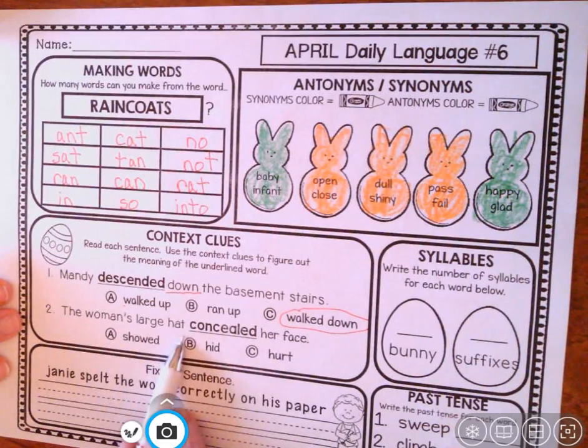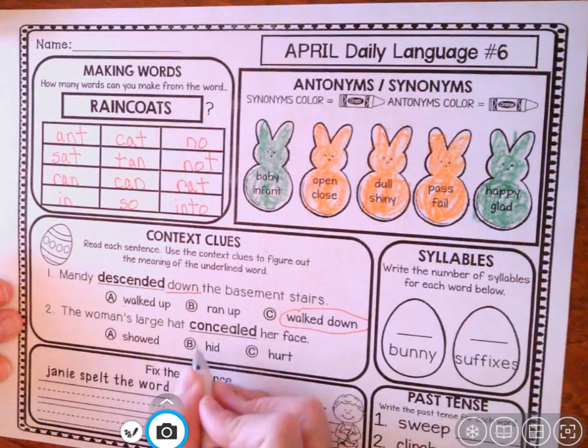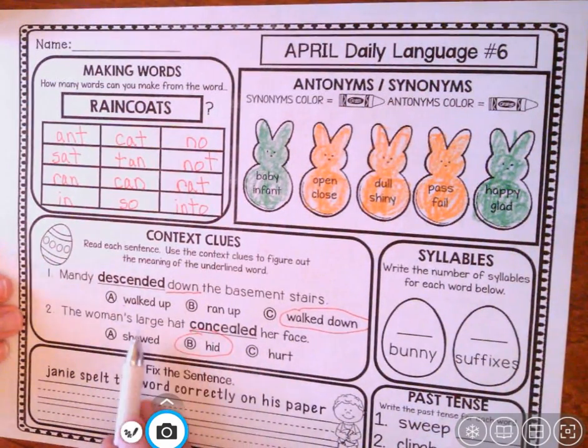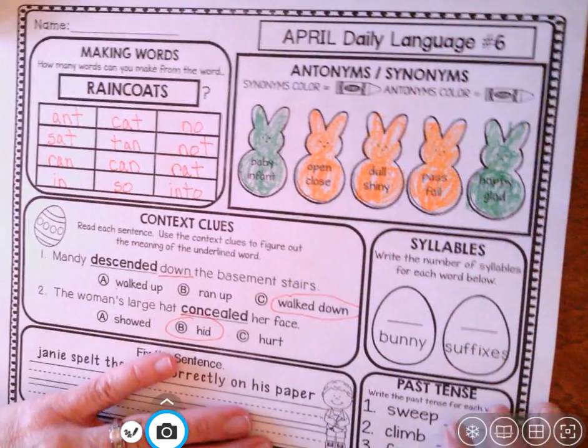Number 2, the woman's large hat concealed her face. If it's a large hat, is it going to show her face? Will it have hid her face, or will it hurt her face? Concealed means to hide, so we're going to do hid. I know that because it's a large hat. That helps me. That's a context clue, that it's a large hat.